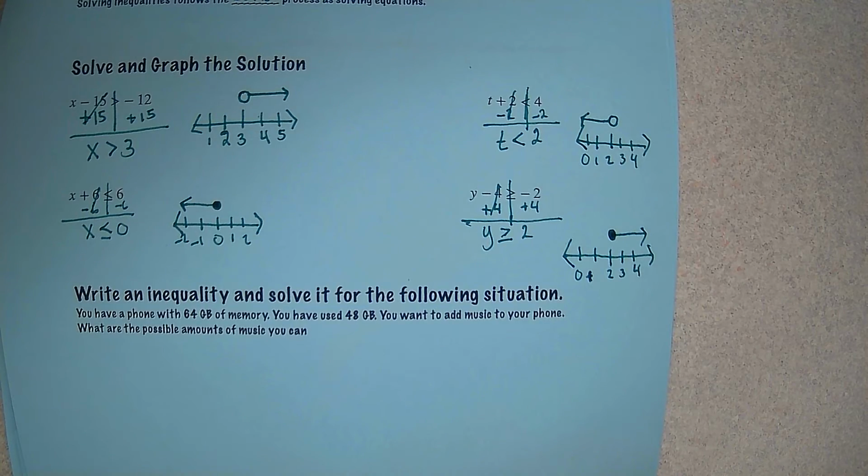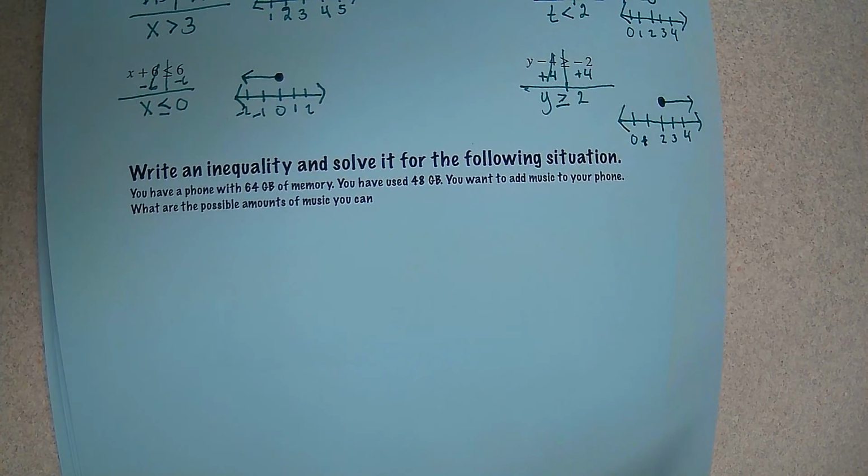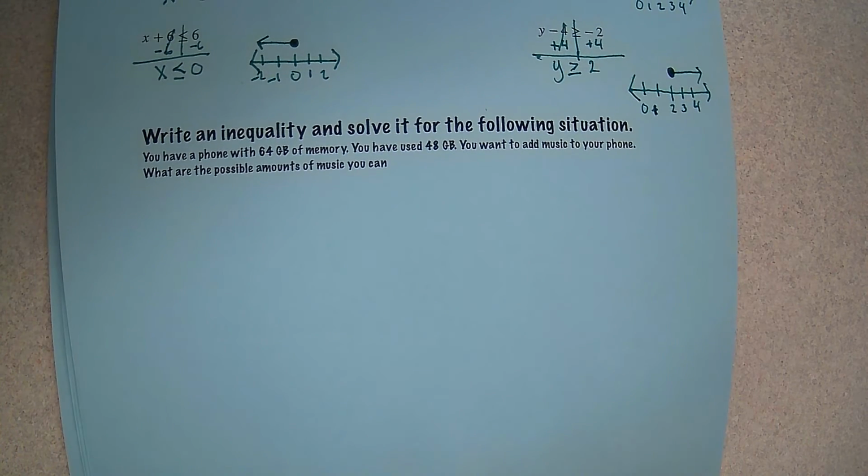All right, so when are we going to see this? We have to write an inequality and solve it for the following situation. So it says you have a phone with 64 gigabytes of memory. You have used 48 gigabytes of memory. You want to add music to your phone. What are the possible amounts of music you can add?